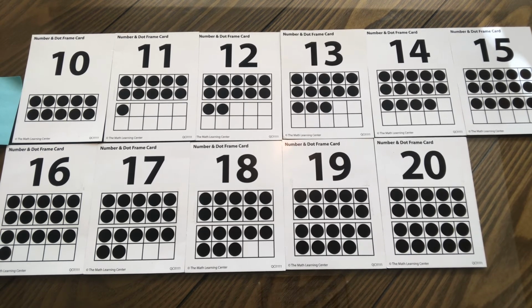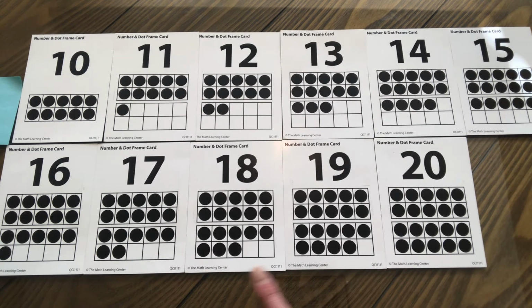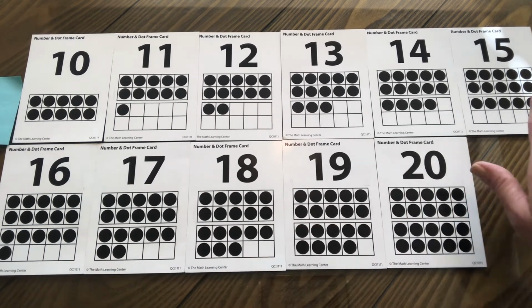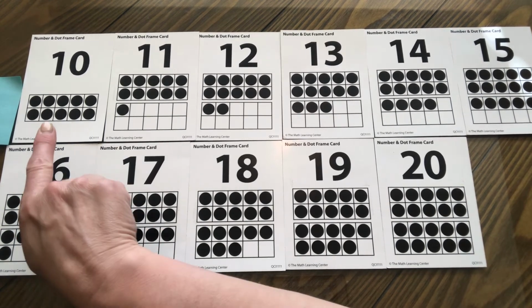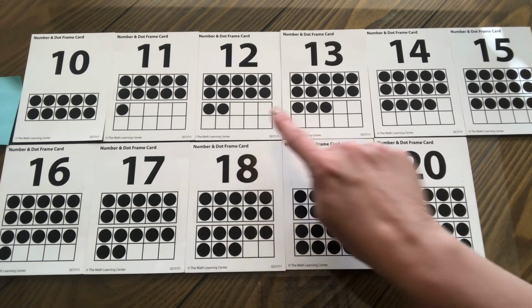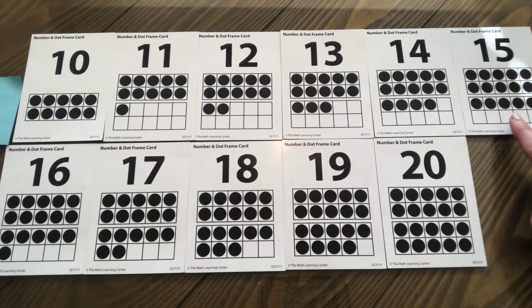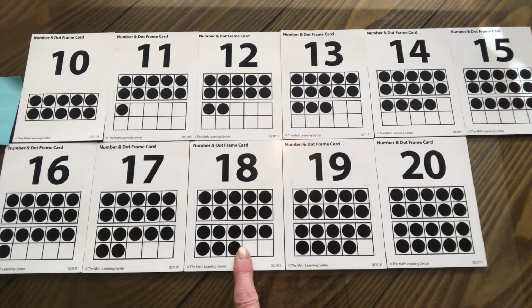So boys and girls, I want us to start at 10, and I want us to count forward all the way to 20, and we are going to count backward from 20 all the way to 10. Are you ready? 10, 11, 12, 13, 14, 15, 16, 17, 18, 19, 20, and back.